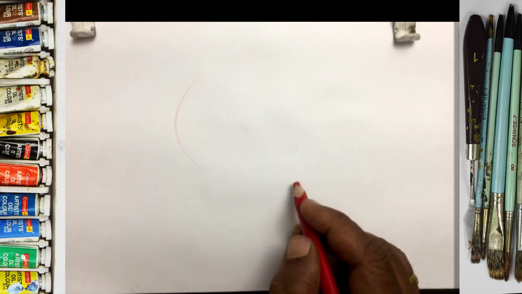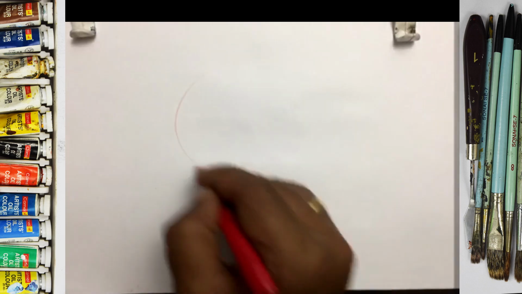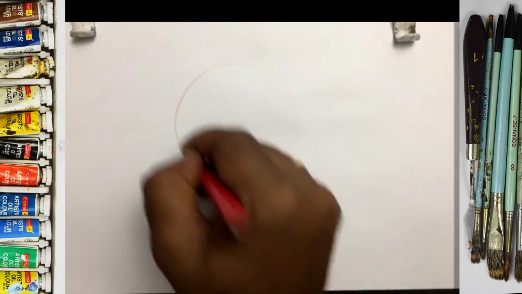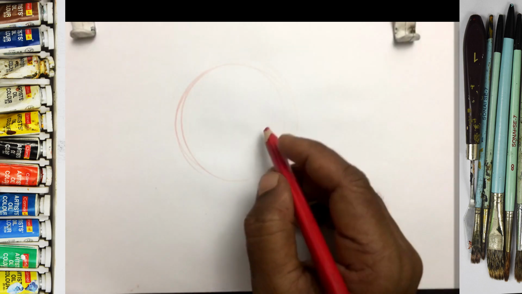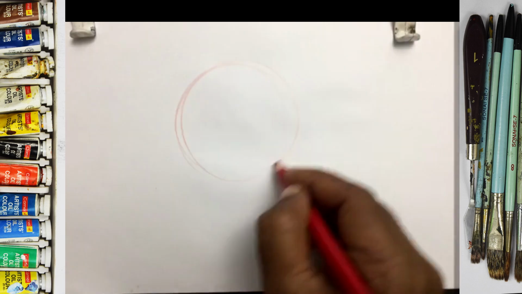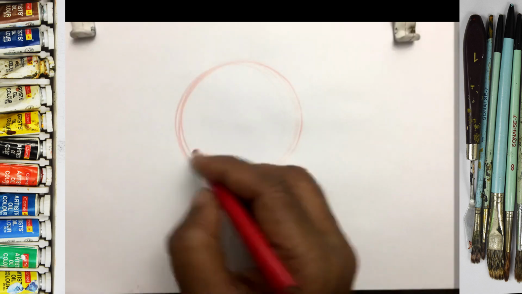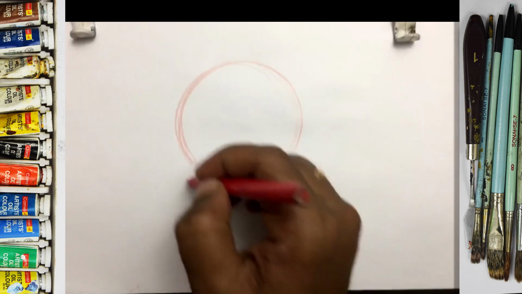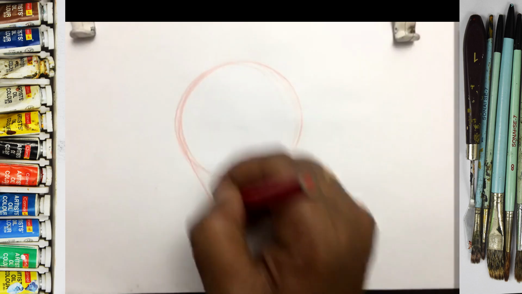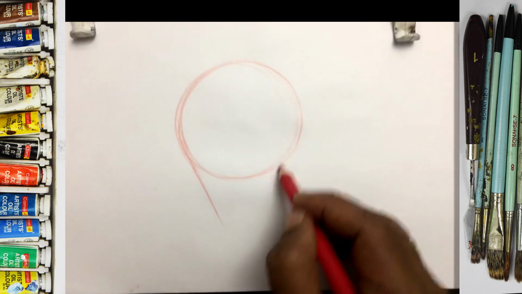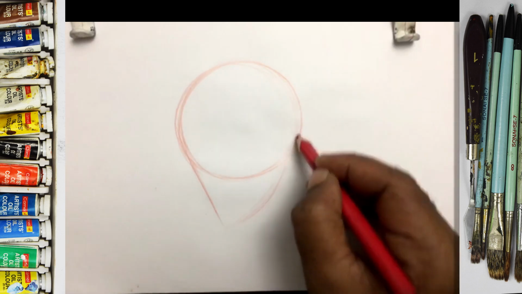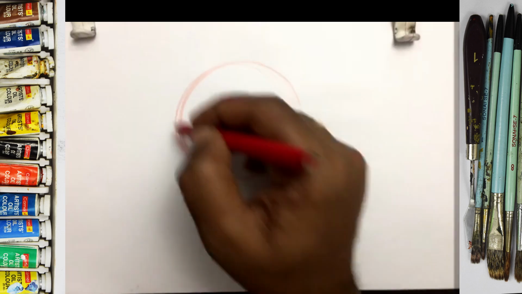Okay, so let's start. First, to make the circle, this character is Naruto. The name is Naruto. The basic shape is like this, and this, okay, like this.